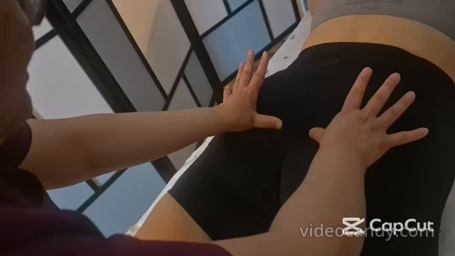For this test, we need to find where the problem is with the sacrum, if it's ligament laxity or muscular mobilization.